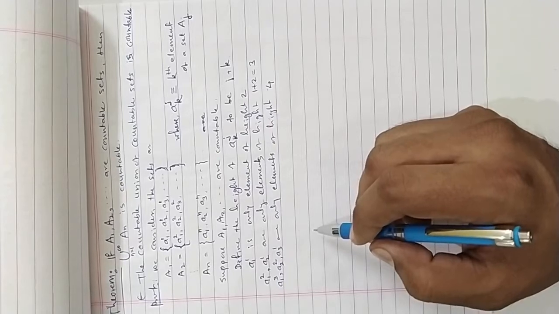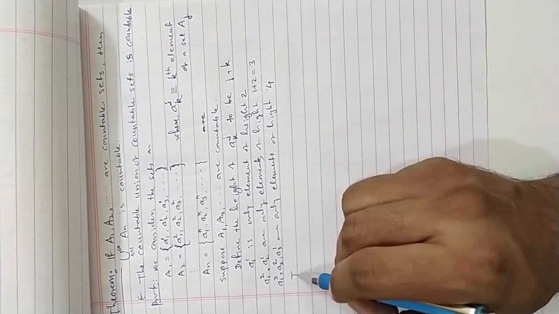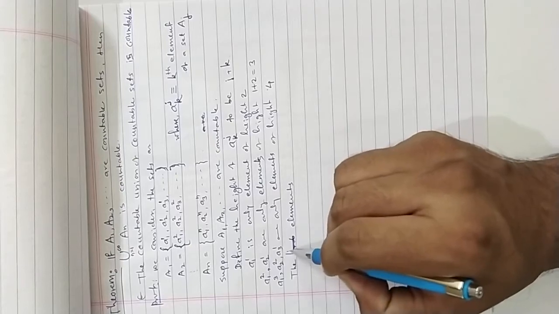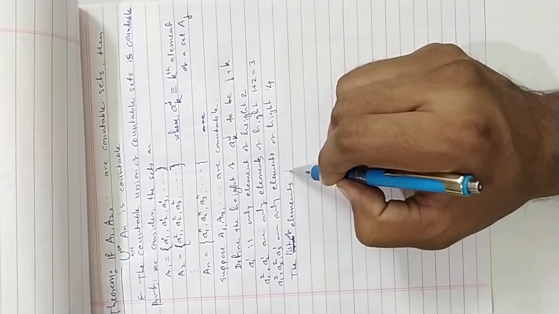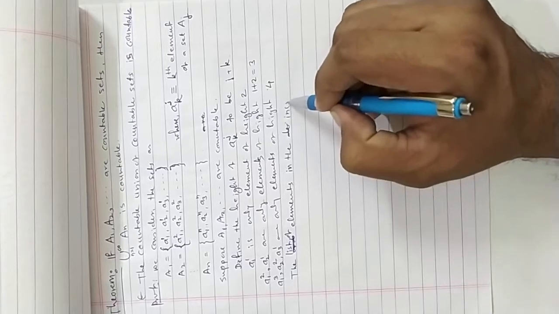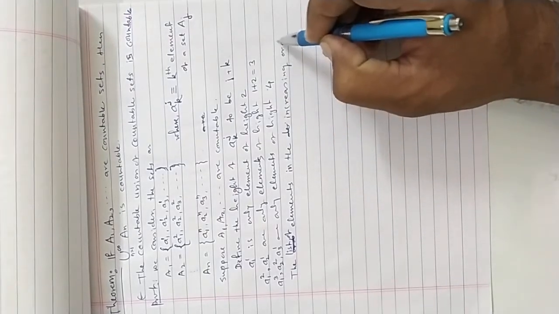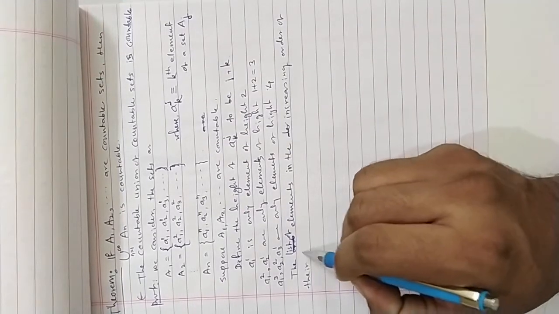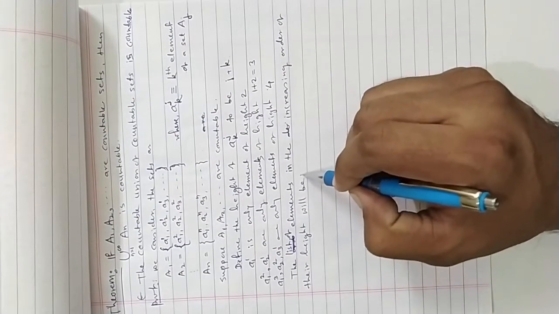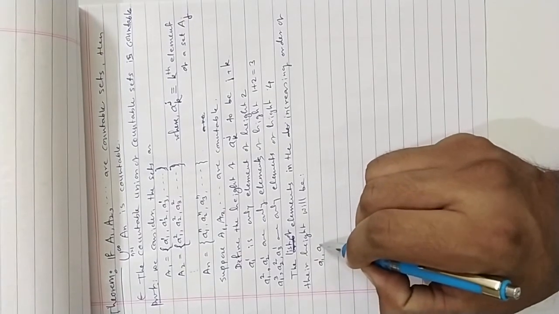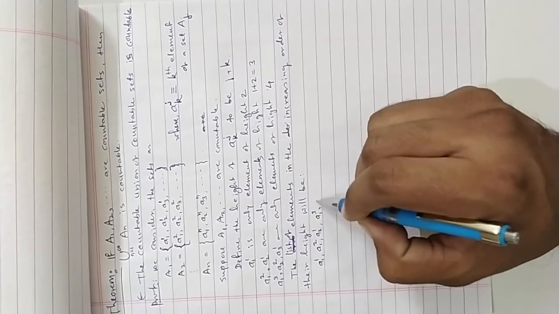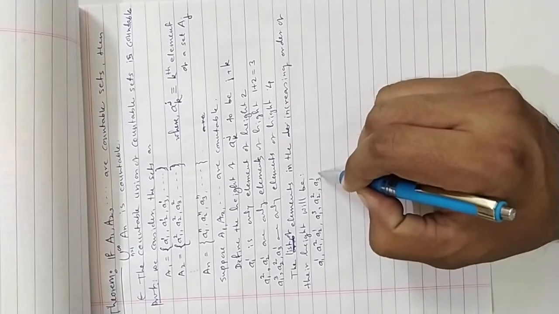So we can have the order of the elements, the list of elements in the increasing order of their height, the list will be in this way. And so on.